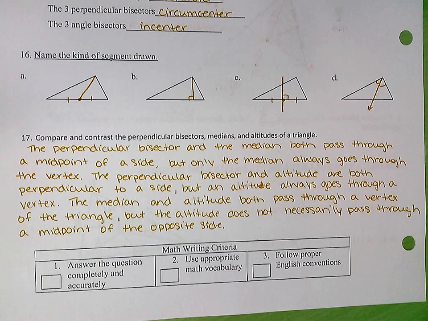Okay, so the other 2 sheets I gave you, one of them is your homework assignment. That's the blue sheet. The other one is a graphic organizer of all 4 of our special segments in our triangles.